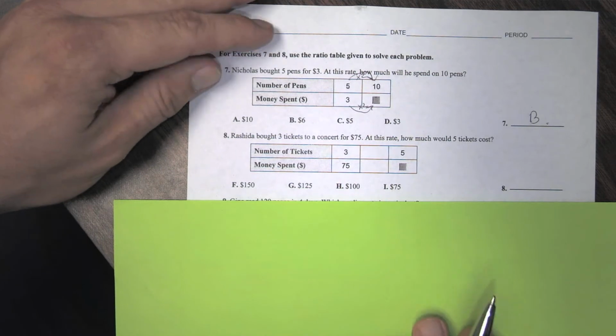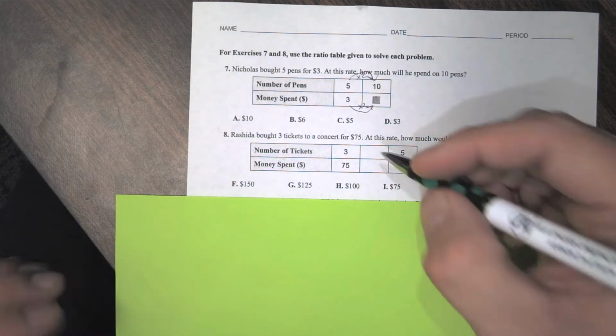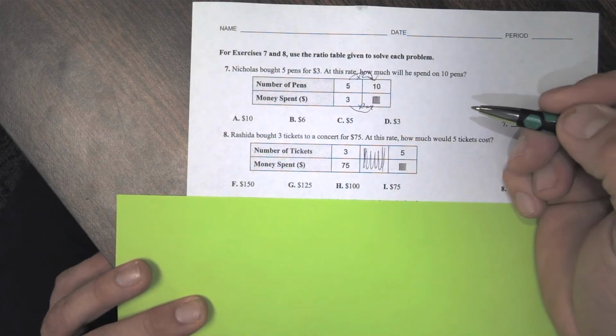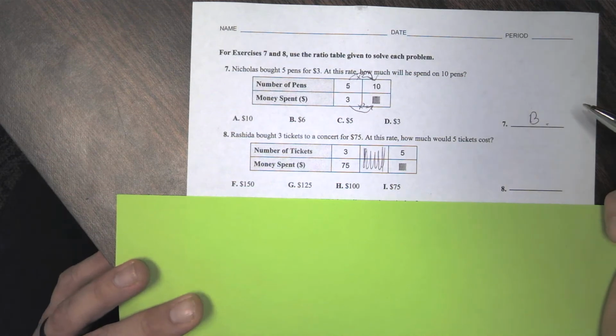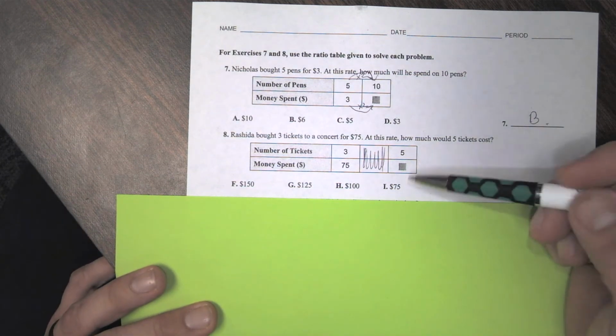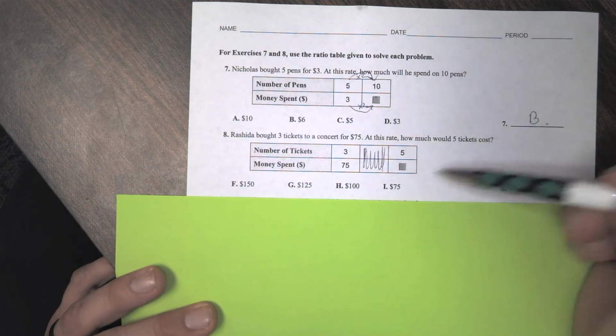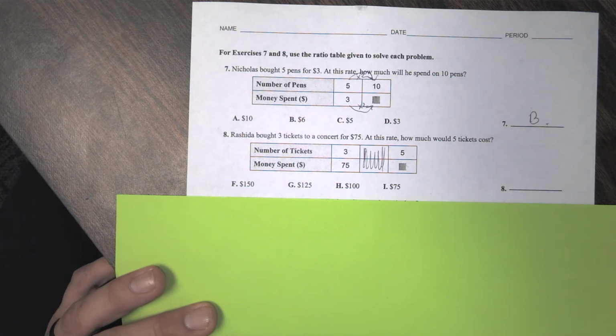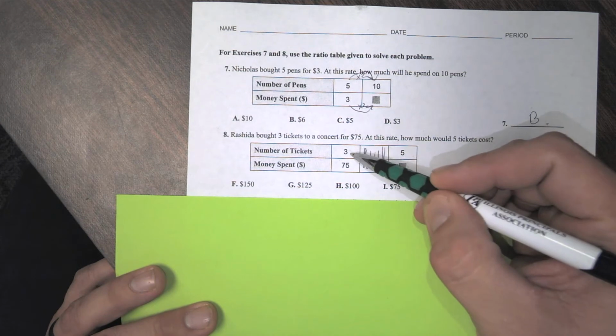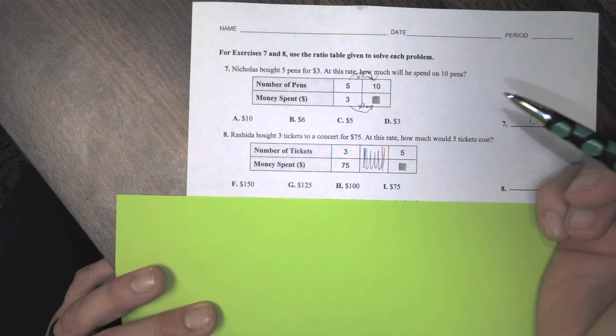Okay, number 8, same thing. We have a ratio table. You do not have to fill in this middle part. That is not necessary. Okay, we have to figure out how we're getting from 3 tickets to 5 tickets. So you can fill in this middle part to help you out if you want, but we know that 3 tickets cost $75.